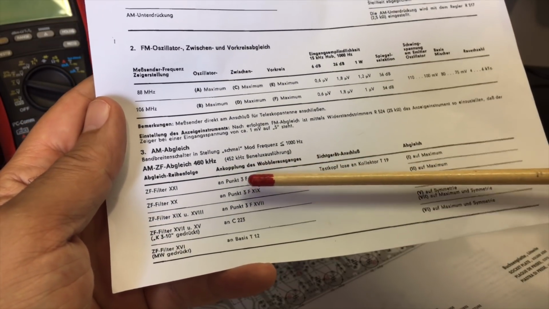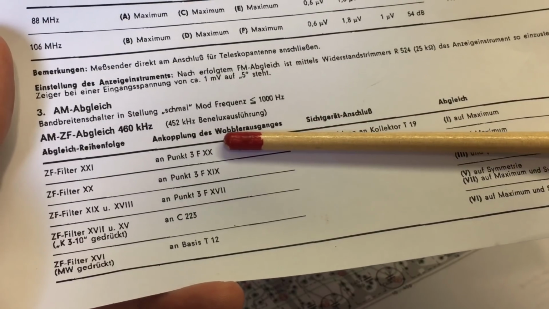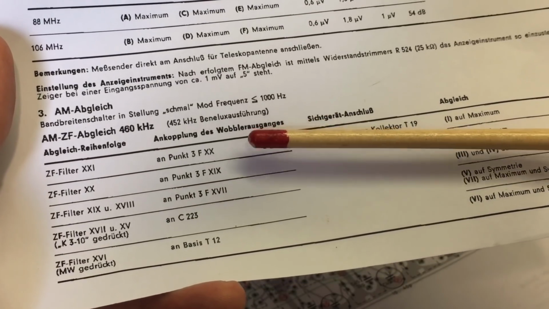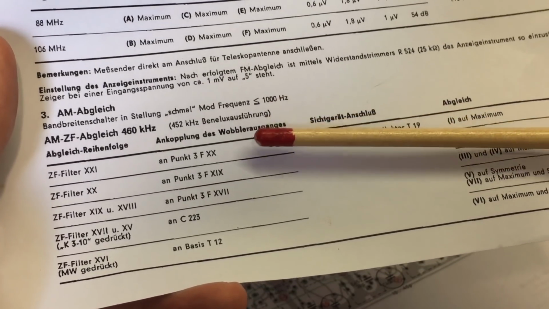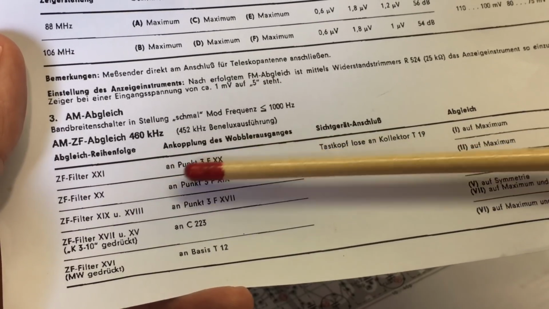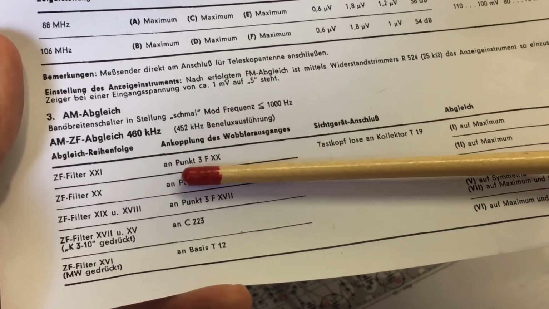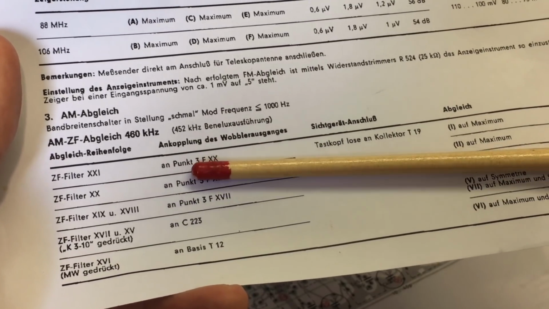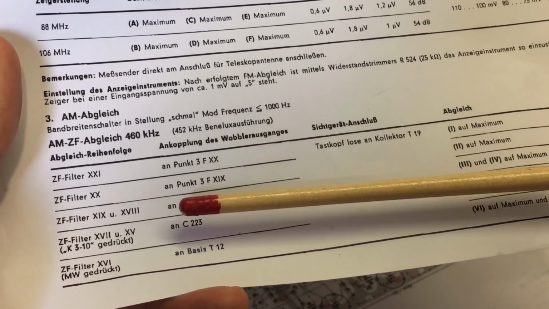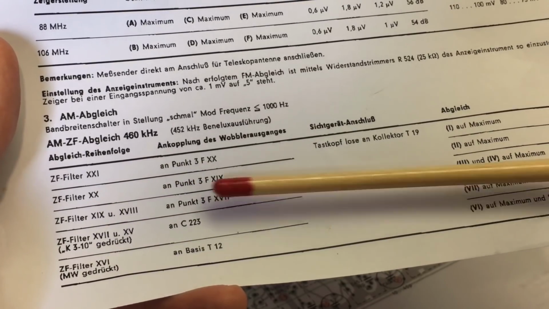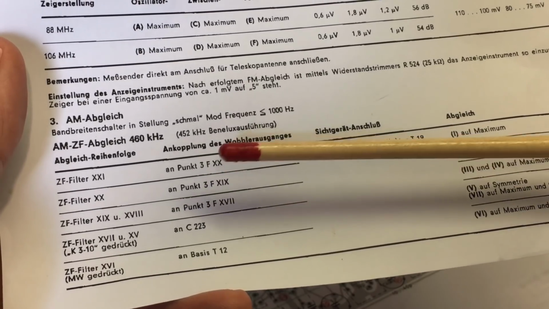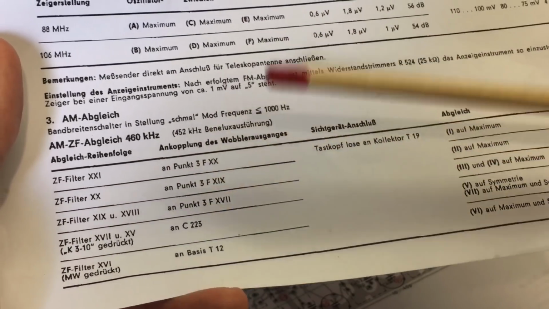And they also tell you where to put the signal in. Now, they do say Wobbler ausgangen. So effectively, they're telling you that the wobulator output, in other words, the generator output, should go to these points. And they tell you which points. To adjust filter 21, they tell you to connect the signal to point 3 of filter 20, so the previous filter. And this one, filter 20, they say point 3 of filter 19, and so on. So they're wanting you to adjust these from the end backwards, one filter at a time.